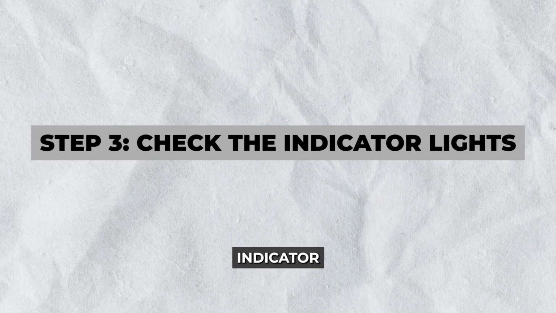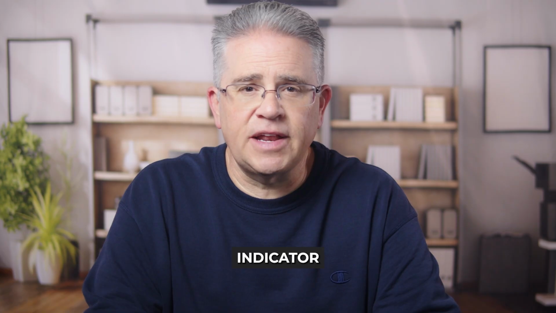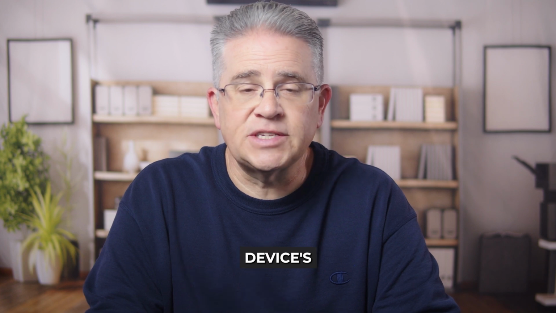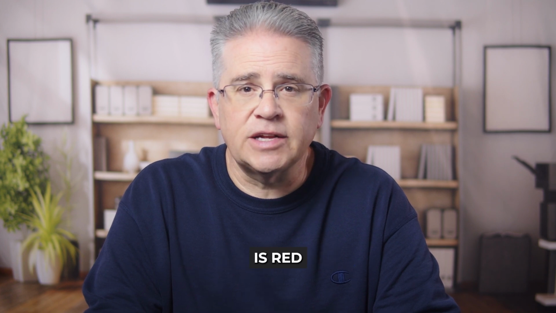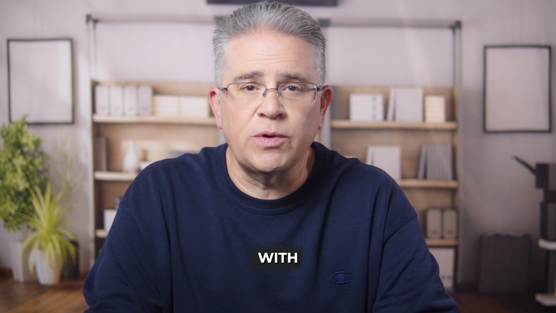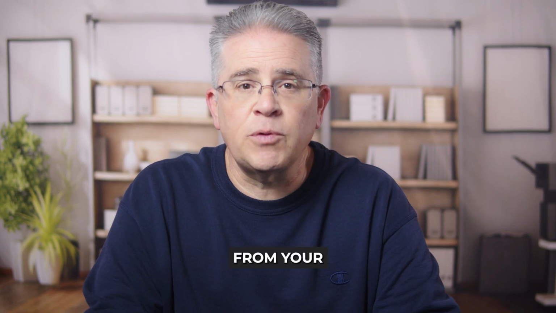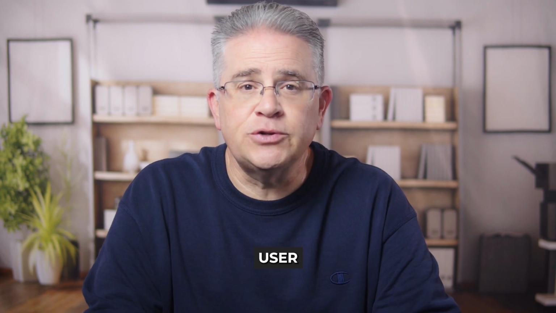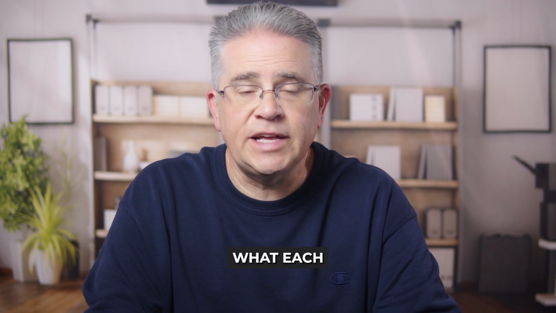Step 3. Check the indicator lights. Next, observe the indicator lights on your TP-Link router. They can offer valuable clues about the device's current status. If the internet light is red or off, there may be an issue with your ISP or the connection from your router to the modem. Green, stable lights usually indicate a healthy connection. For specific meanings, refer to your router's user manual to understand what each light represents.